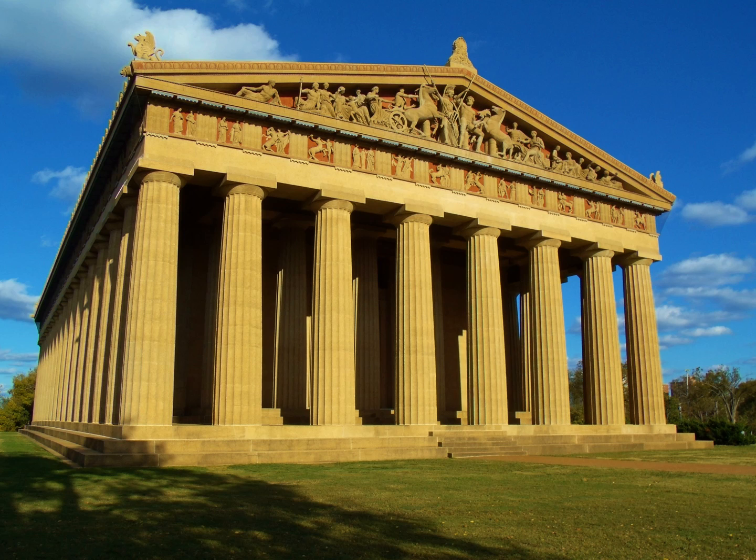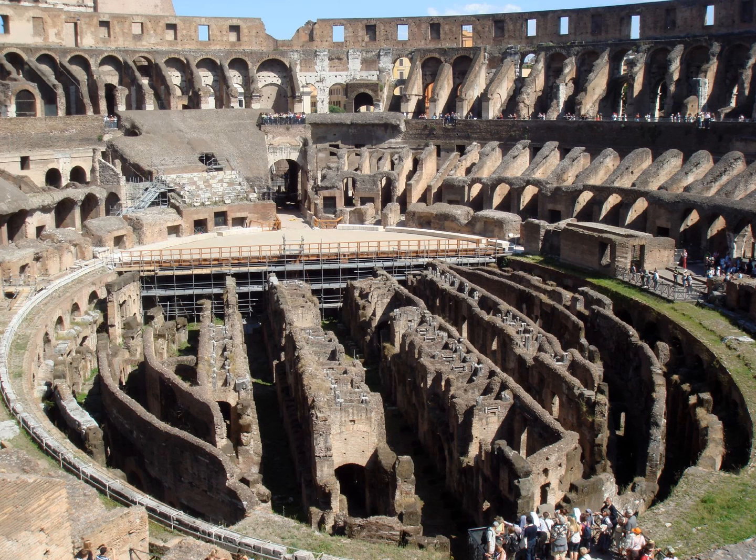Classic architecture includes Greek architecture. The Parthenon is a former temple of the goddess Athena. Construction began in 447 BC and was completed 9 years later in 438 BC. The Parthenon is an example of post and lintel construction and is surrounded by columns.